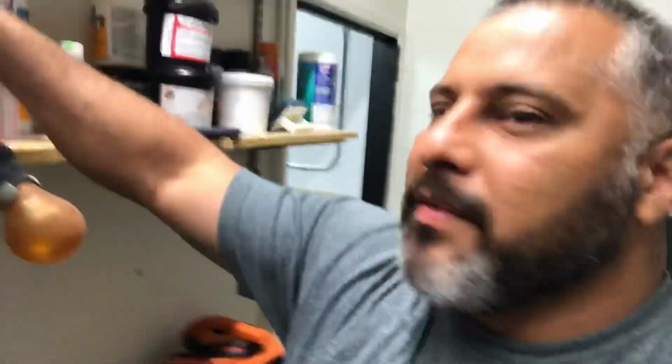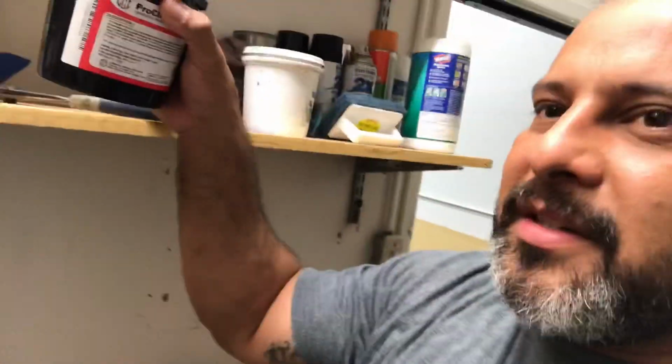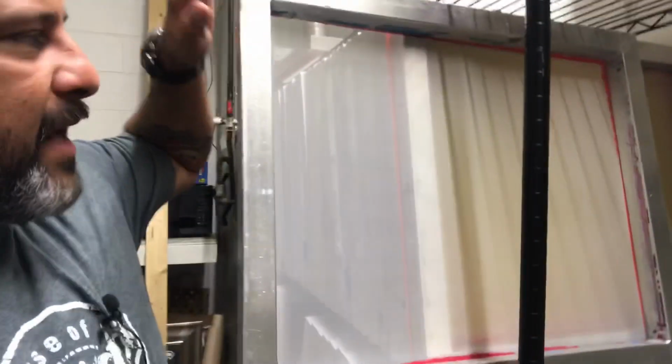You do need some type of emulsion. I use the Ryonet. I'll go in videos more in detail about that. There's a different emulsion. This is a different emulsion. And that is the coating on the screen. The screen comes in, look, this is how the screens come, blank.